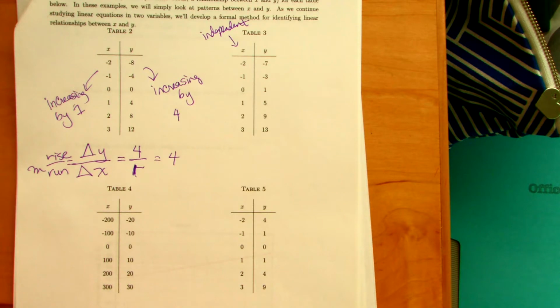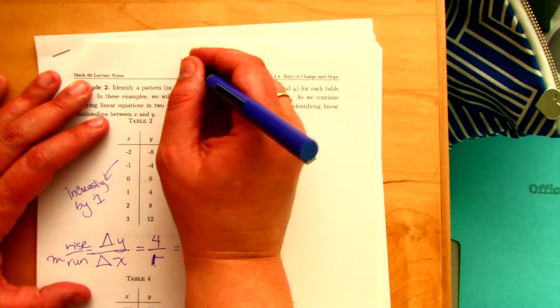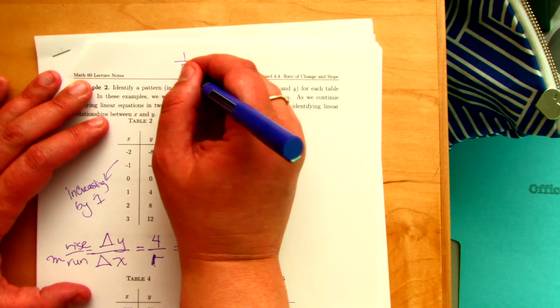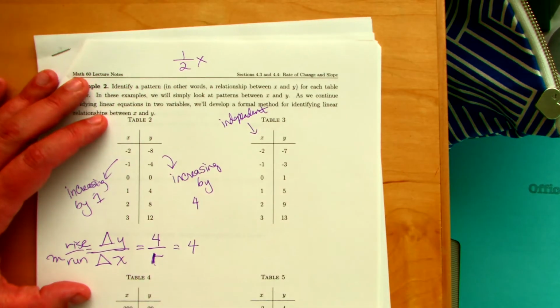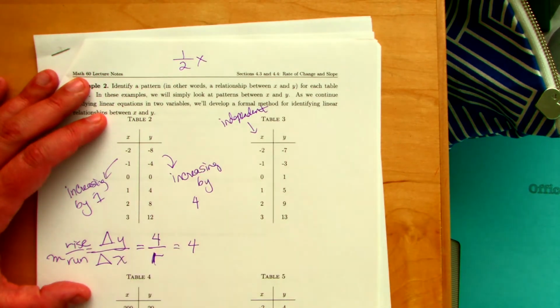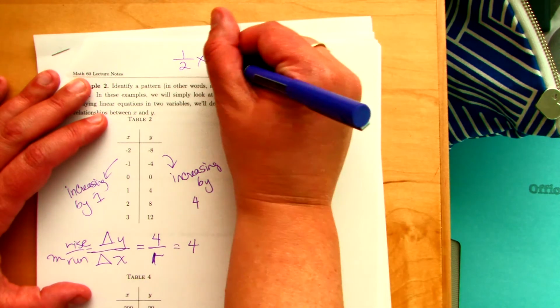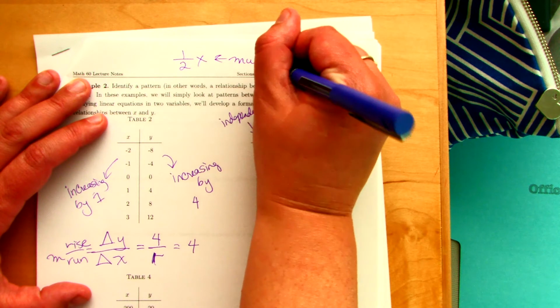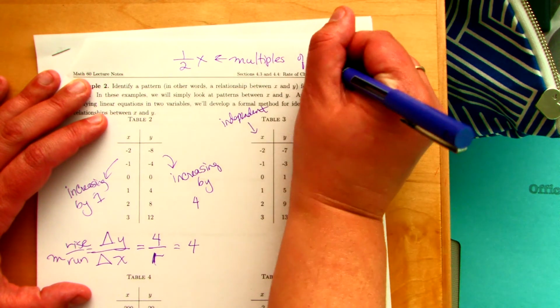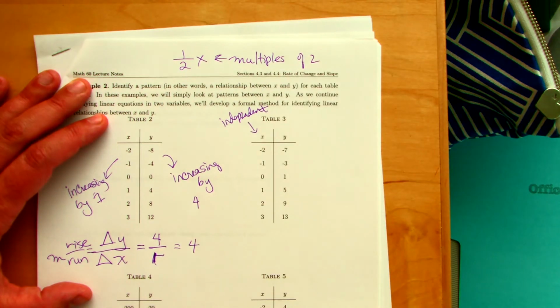When we were talking about fractions before, when I said if you're going to make a table of values and your coefficient of x is 1/2, what numbers did we like to count by in our table when we had a fraction? Yes, even numbers or multiples of 2, because then we didn't get any fraction as the answer.